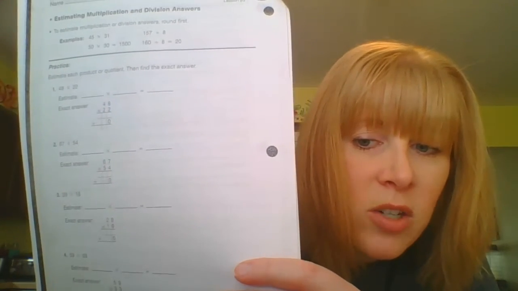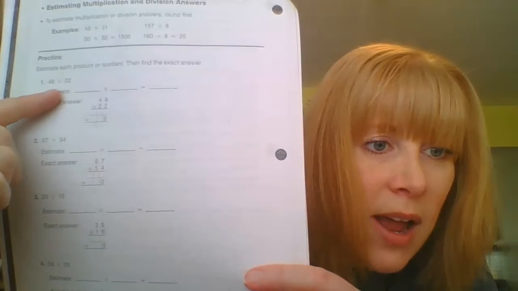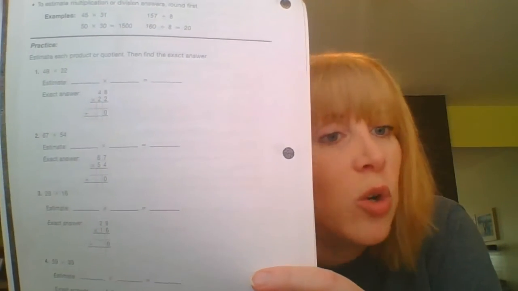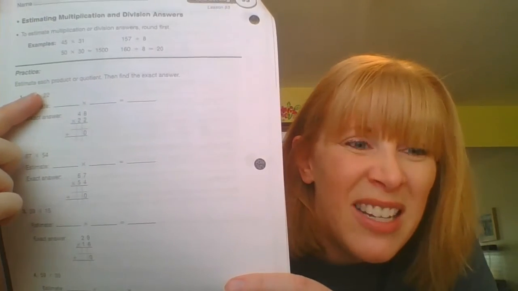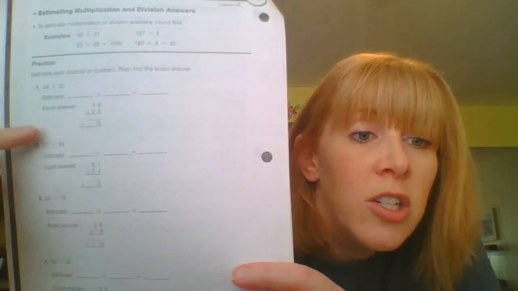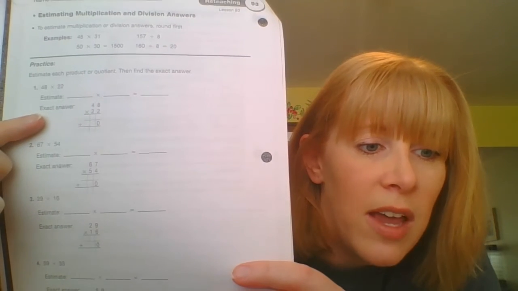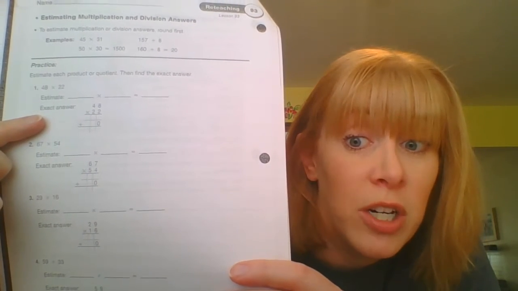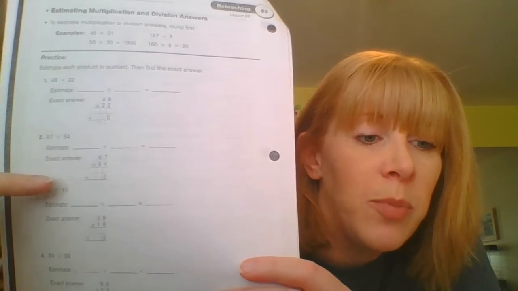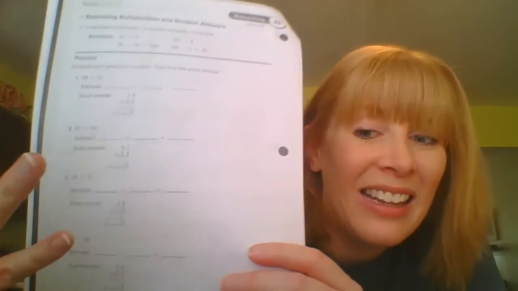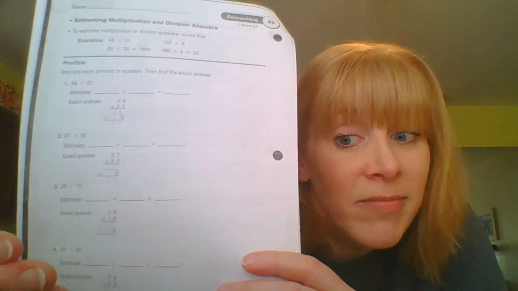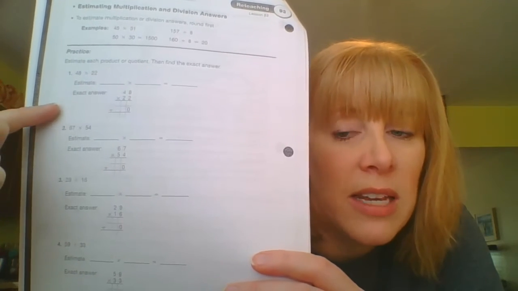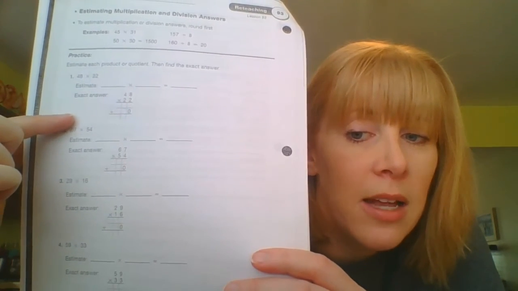We don't want numbers that don't make any sense. It wouldn't make sense for me to round 48 to 70, and I'm going to say 22, that's close enough to 10. That would give me a completely unreasonable answer. So there's a spot for you to figure out what your exact answer is as well so that you can see how close your guess was. There's 2 multiplication problems, 2 division problems, but technically it's double because you're doing the estimate and then you're doing the exact answer. So there's 8 problems on this worksheet.